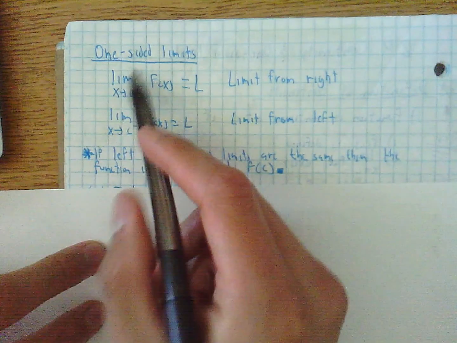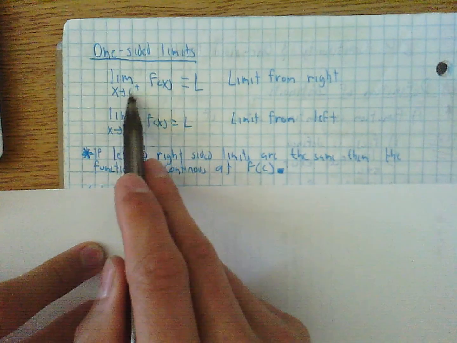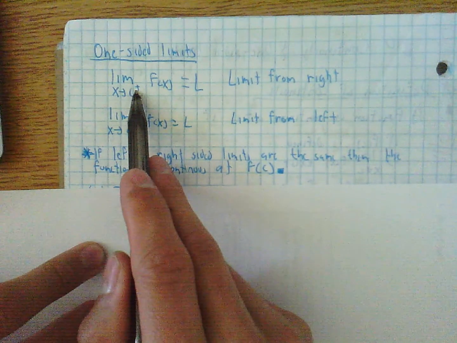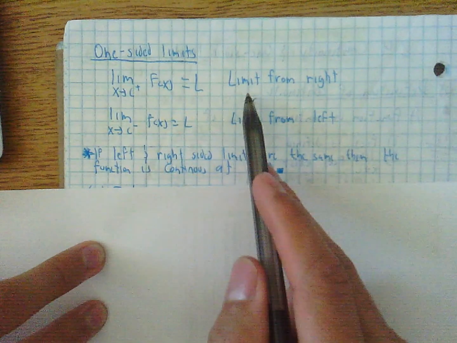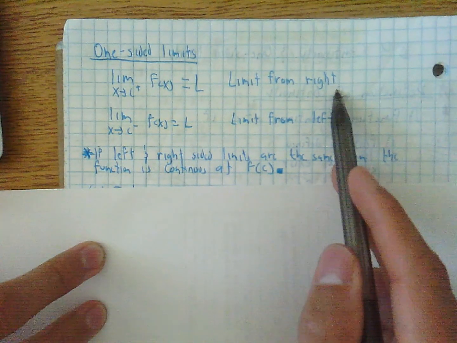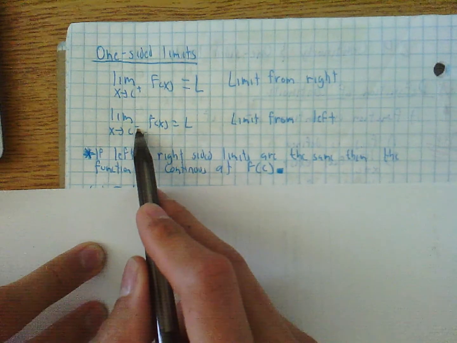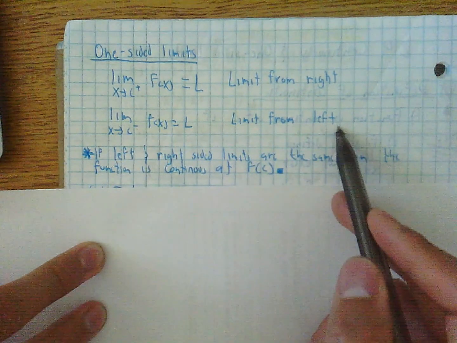So first, I want you to notice the notation that I'm using. This says the limit as x approaches c, and it has a little plus sign here. When it has a little plus sign, it means that it is a limit that is approaching from the right-hand side. Okay? Now, on the contrary, if you have a little negative sign here, then it means that it is from the left side.